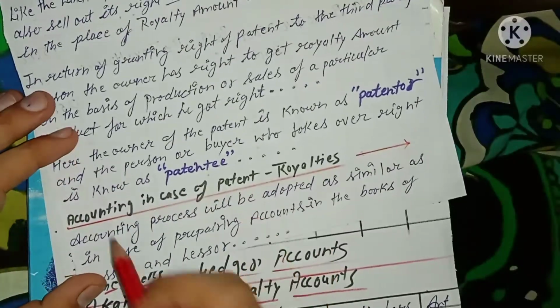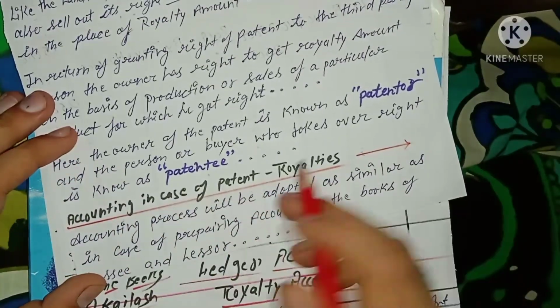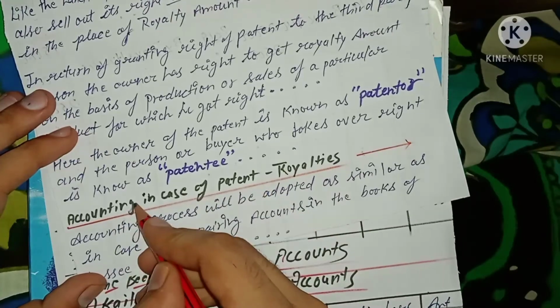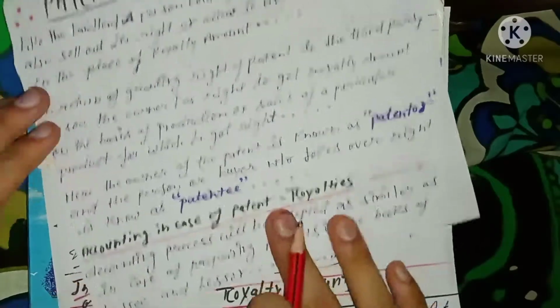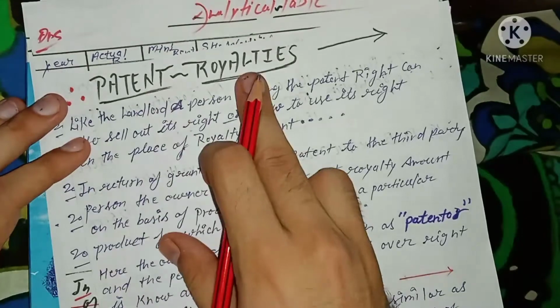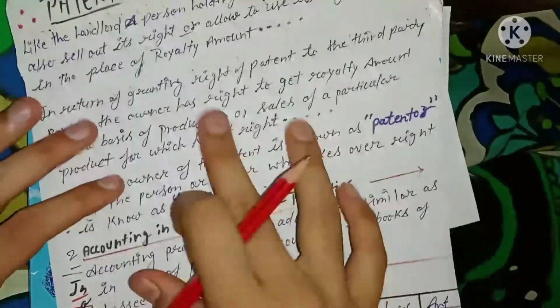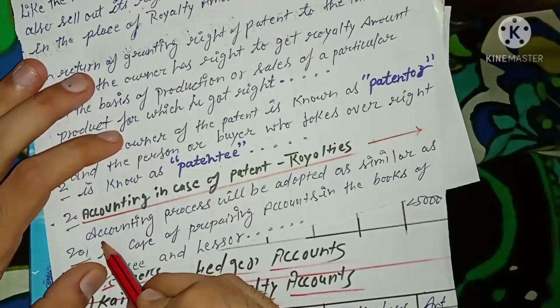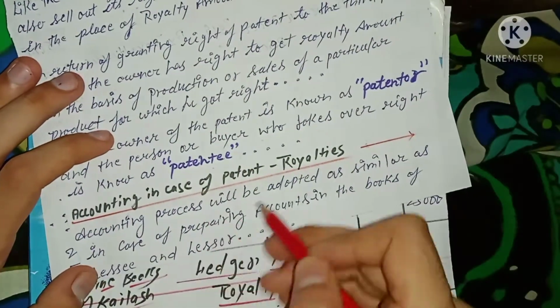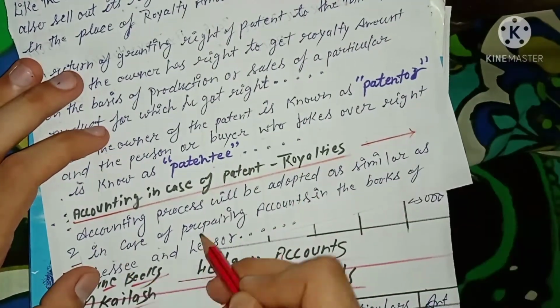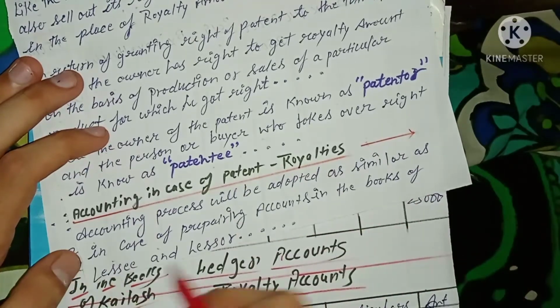Now moving on, the accounting in case of patent royalty. What kind of accounting treatment do we have to do while preparing royalty accounts in case of patent royalties? As I have mentioned here, the accounting process will be the same as in the case of preparing accounts in the books of lessee and lessor.